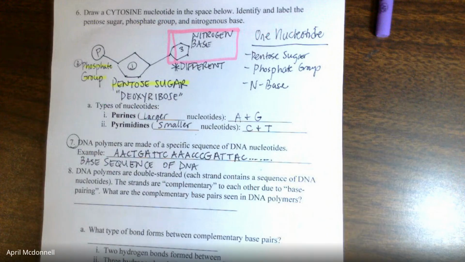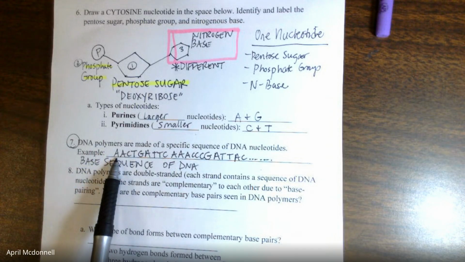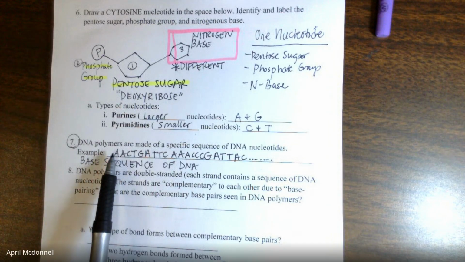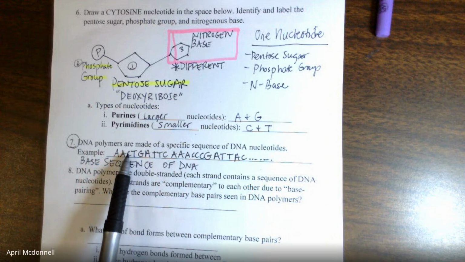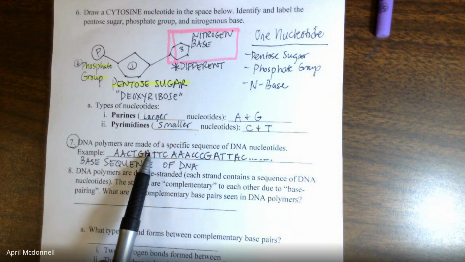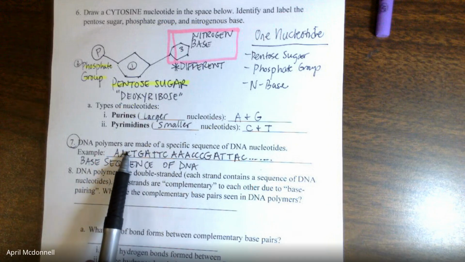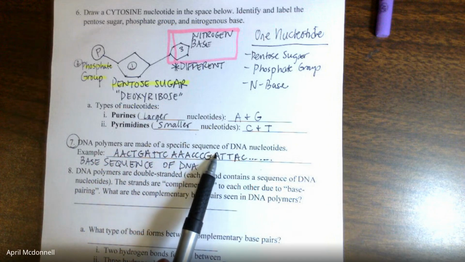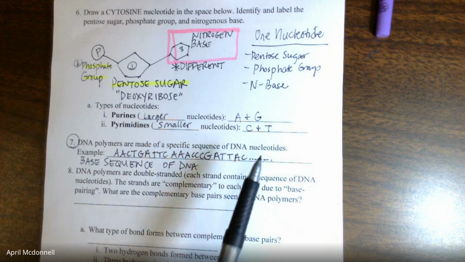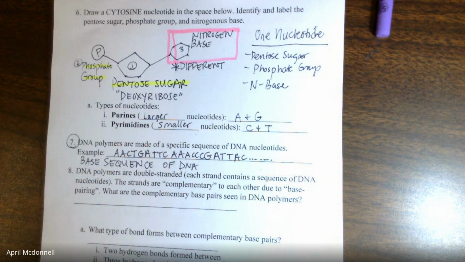I have listed a base sequence that I thought of in my head, but the concept still stands. This is an example of a base sequence within a DNA molecule. You can see it's made of adenine, cytosine, thymine, guanine, adenine, thymine. All DNA molecules have a very specific sequence of nucleotides, which we call a specific base sequence.